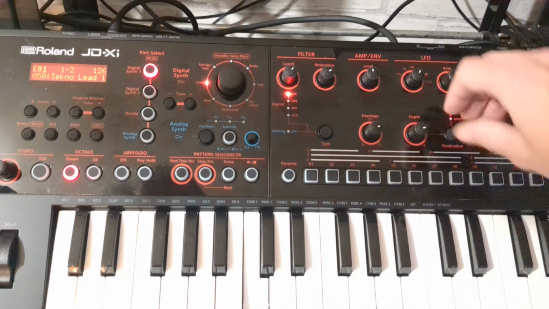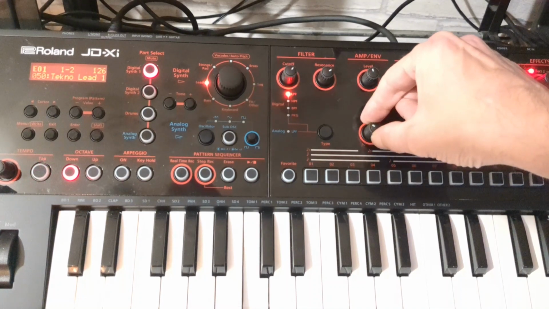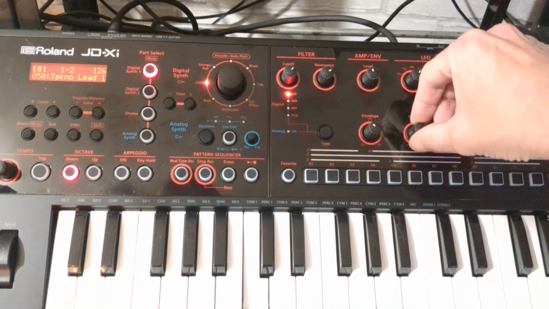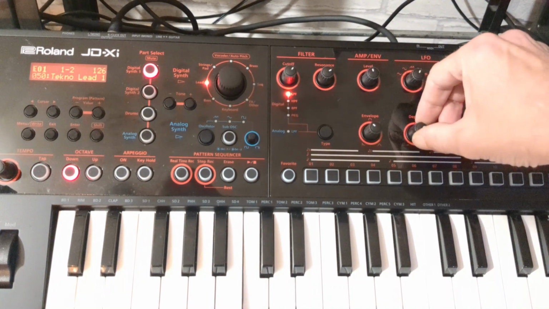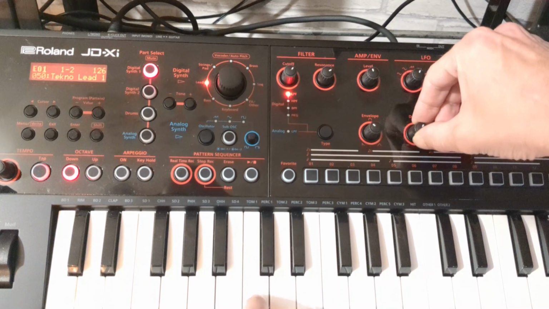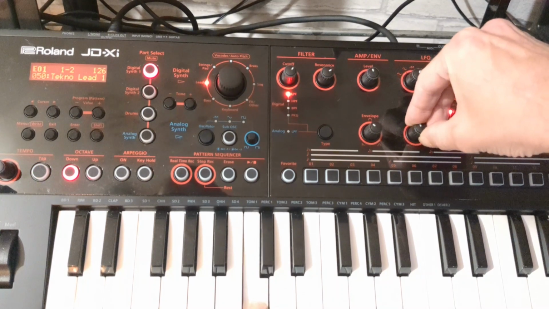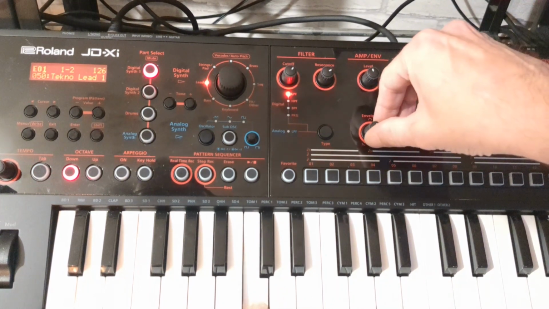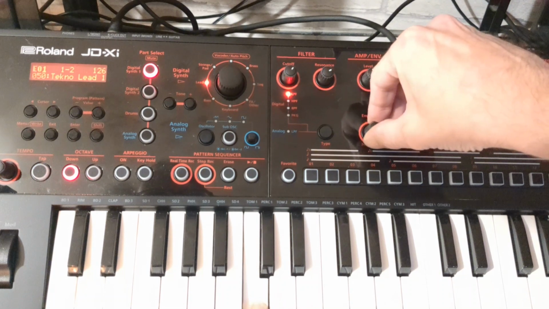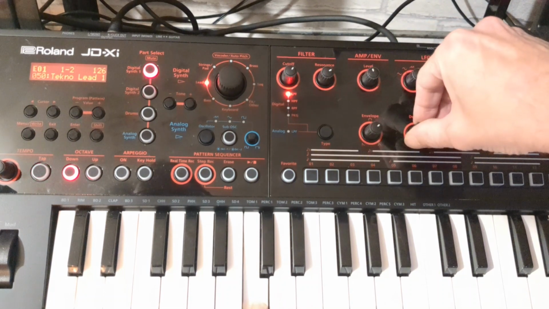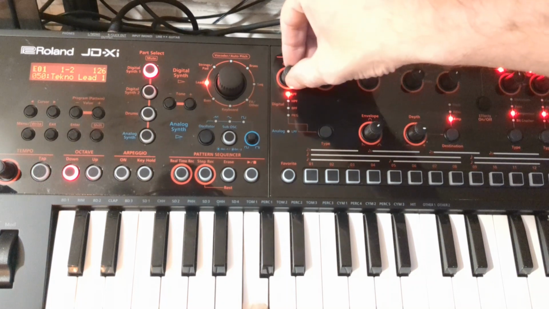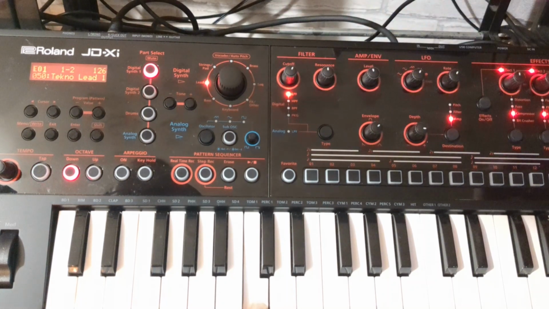So, there's a mid window to each of them. There you go.